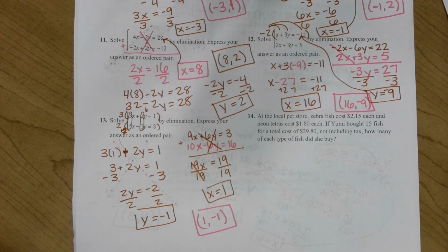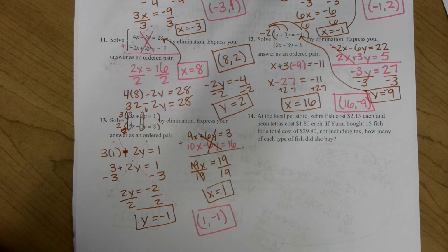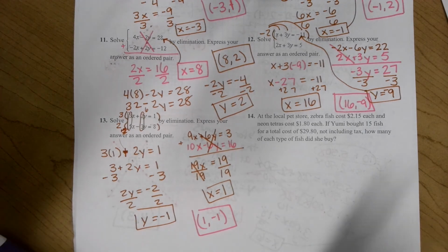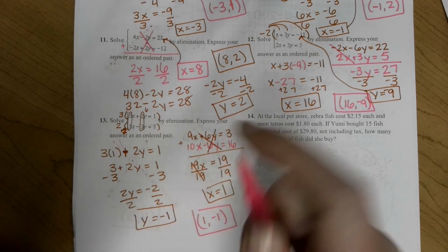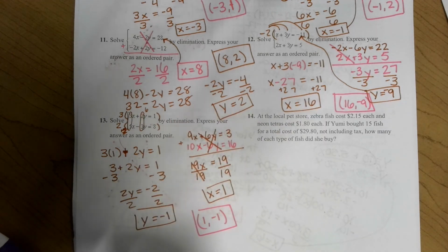Alright, last problem on this page, and then I'll stop this recording. At a local pet store, zebrafish cost $2.15 each, and neon tetras cost $1.80 each. If Yumi bought 15 fish for a total cost of $29.80, not including tax, how many of each type of fish did she buy? Alright, so again, we don't have to do substitution or elimination or graph. You get to pick. I think this one's going to lend itself to elimination, but it shouldn't matter.